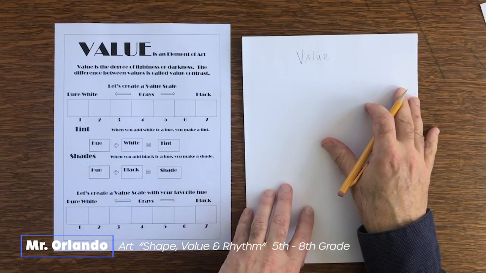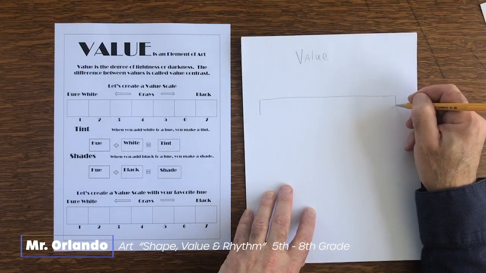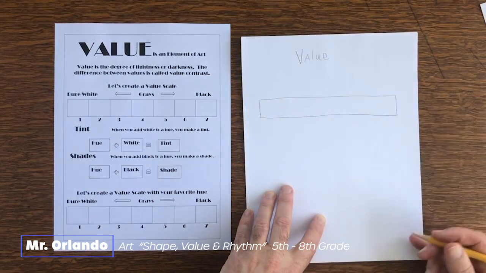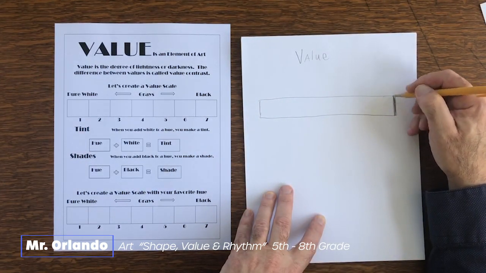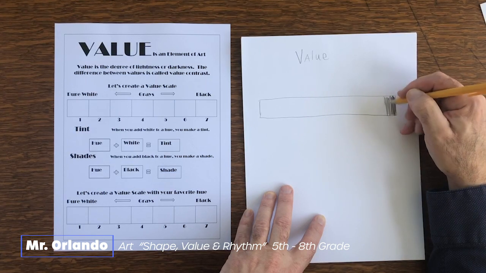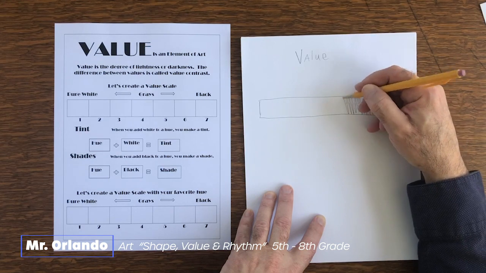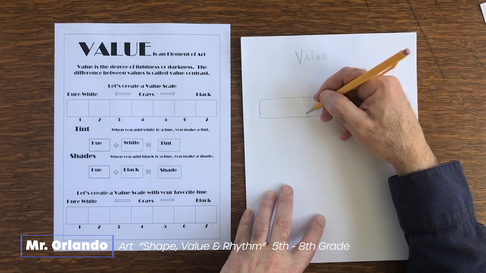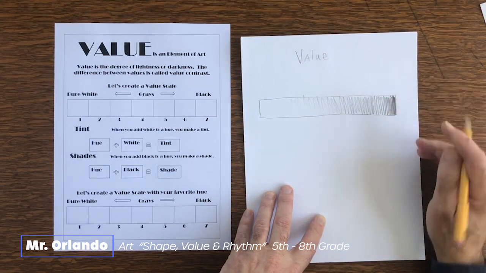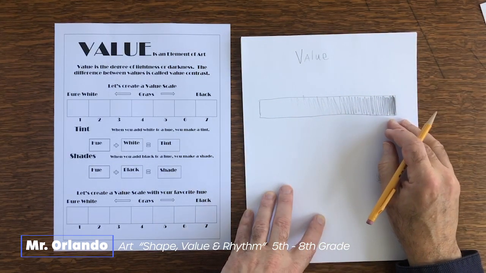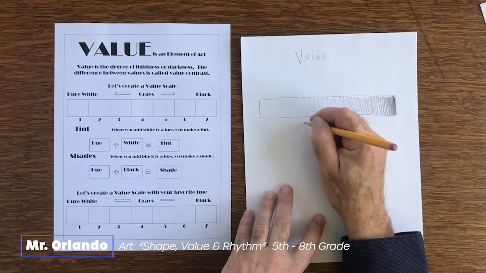And value is the degree of lightness to darkness. So the first thing I'm going to do is I'm going to create a little column, and I'm going to go from pure white all the way to a very, very dark shade. So what I'm going to end up doing is just creating like a single line that gets lighter and lighter until it gets absolutely white. And I'm going to straighten that out a little bit. So this is going to be my first. I'm going to create a value scale. I'm even going to call it a value scale.